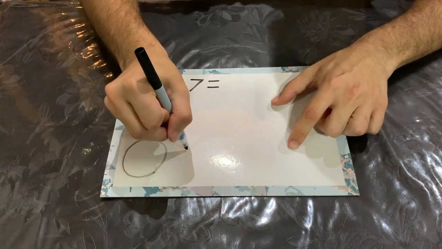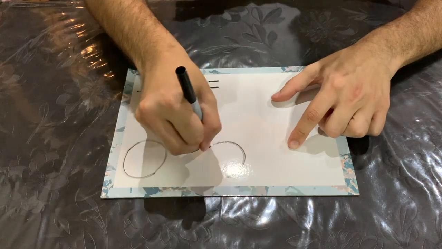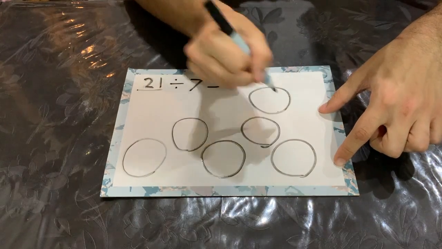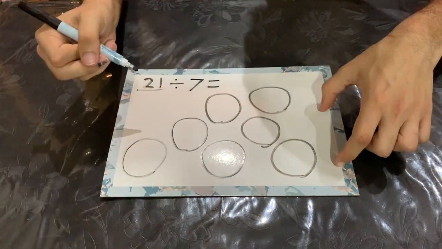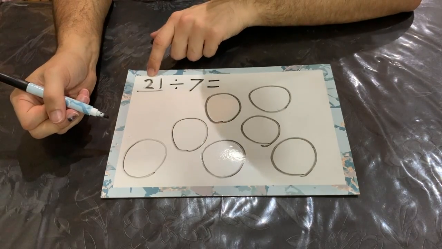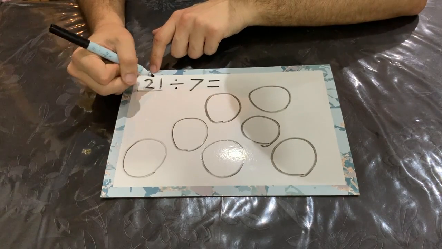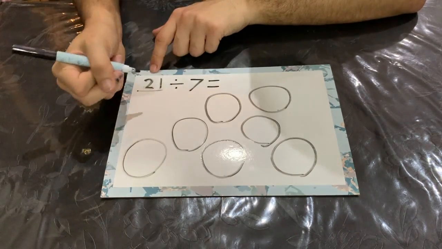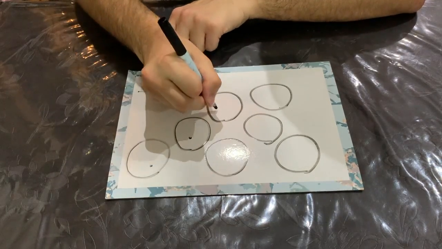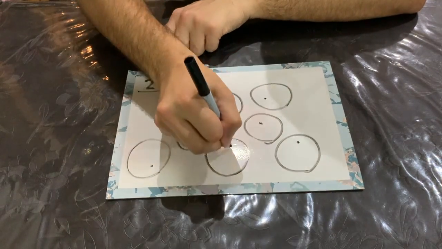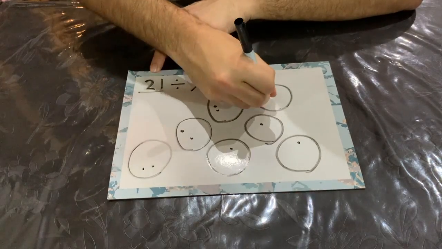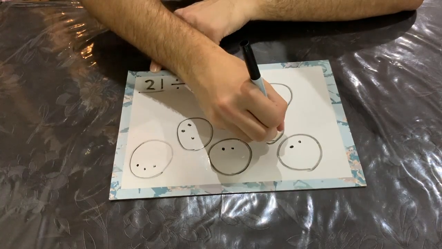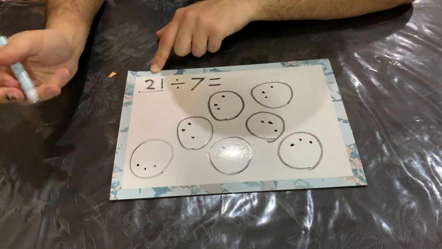So I've got 1, 2, 3, 4, 5, 6, and 7. So just like I did on the first question, I need to count 21 until it's equally shared into 7 groups. So let's do that. 1, 2, 3, 4, 5, 6, 7, 8, 9, 10, 11, 12, 13, 14, 15, 16, 17, 18, 19, 20, 21.